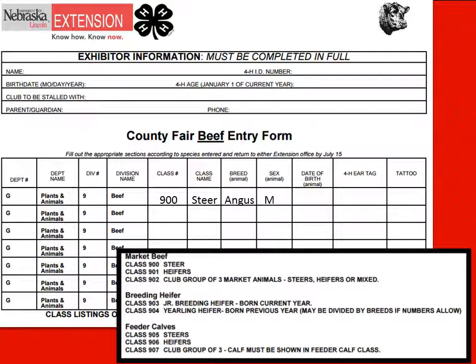All of the ID affidavit sheets and all of the class entry forms can be found on the Douglas-Sarpy County webpage. Here is an example of the County Fair beef entry form. The classes are listed on the back of the form. We're going to fill out a class example for an Angus steer.